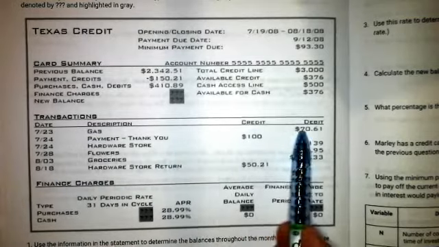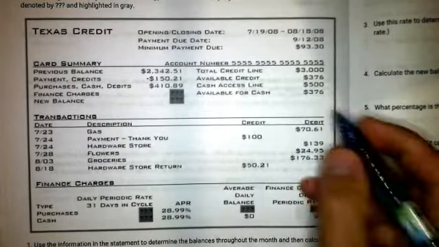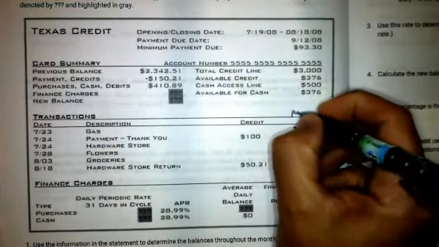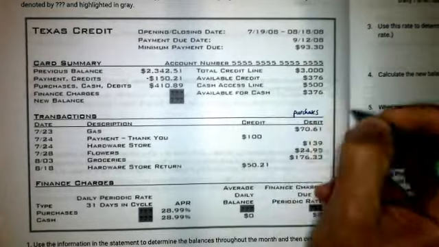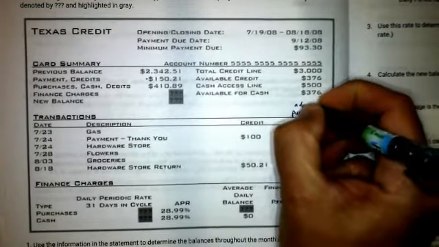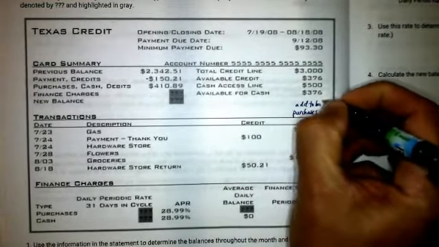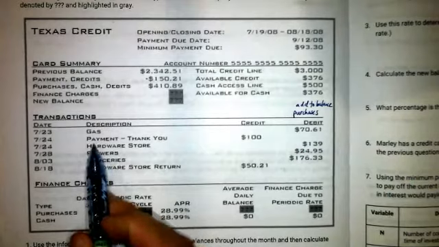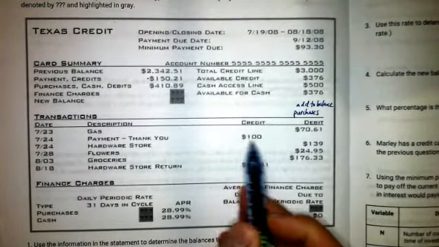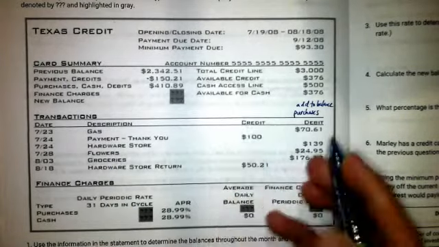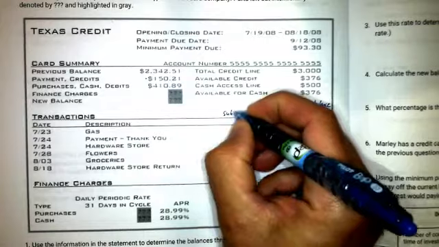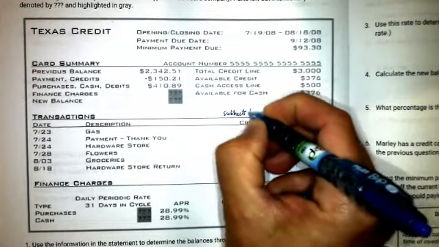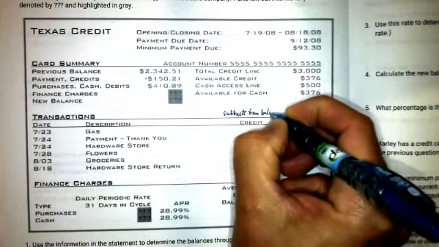Here are the dates and the transactions that occurred. So gas was purchased here. These are purchases, and this will add to the balance. The next transaction we see is a payment. So that's a credit. That's credited back to the account. That actually subtracts from the balance.